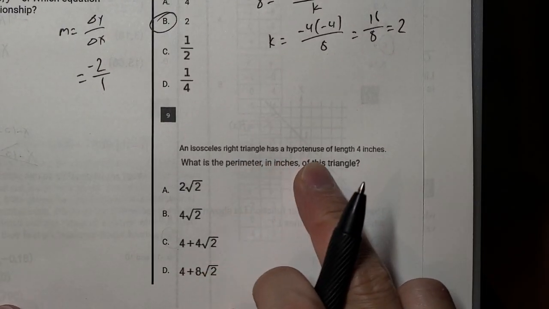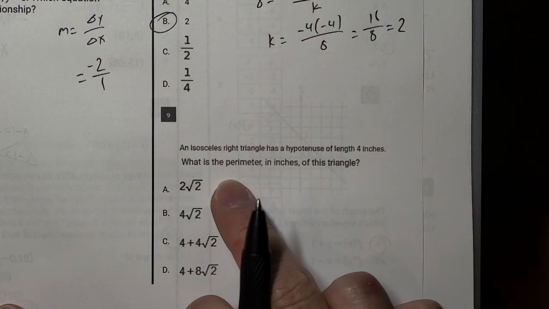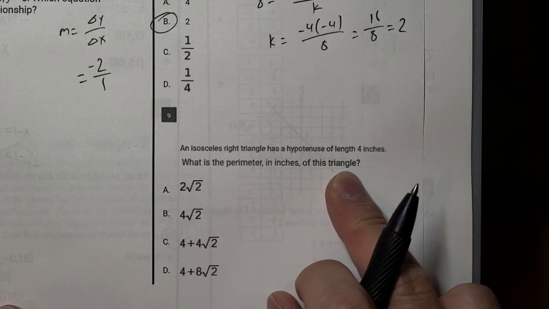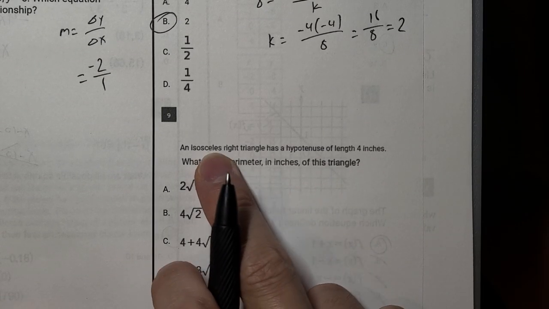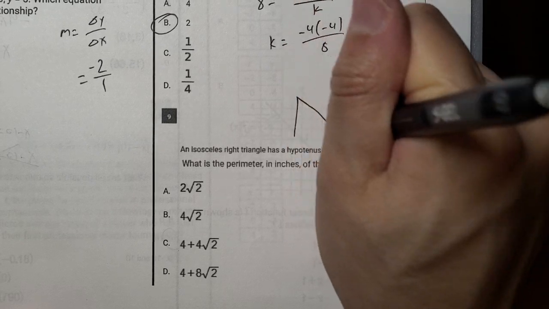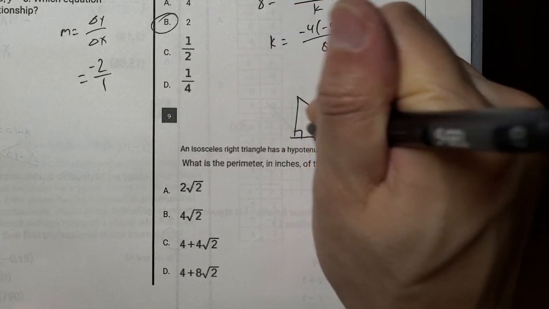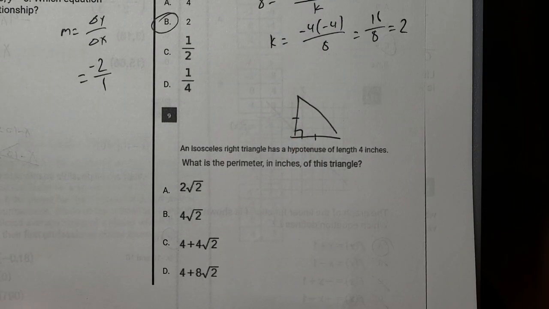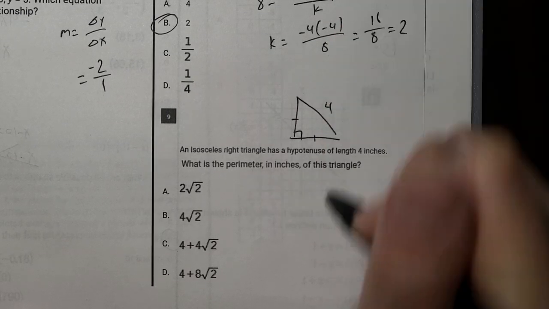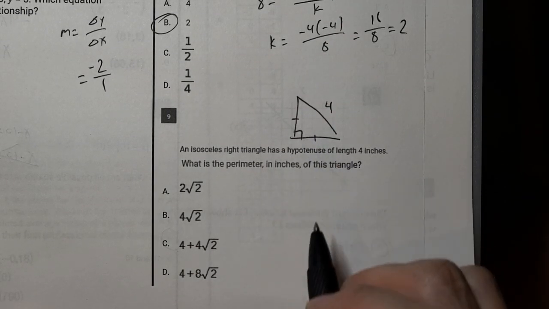Isosceles right triangle has a hypotenuse of length 4 inches. What is the perimeter in inches of this triangle? Okay, so be careful to answer the question. So isosceles right triangle, so these two lengths are the same or congruent. The hypotenuse is 4. How do we get the other two sides?